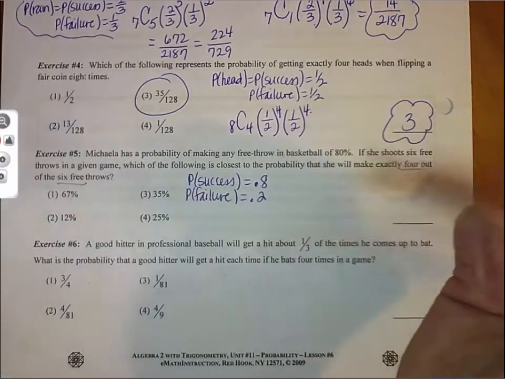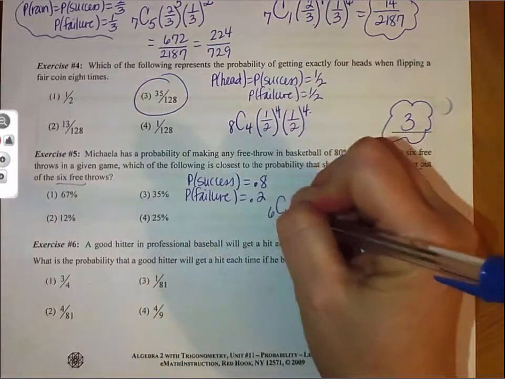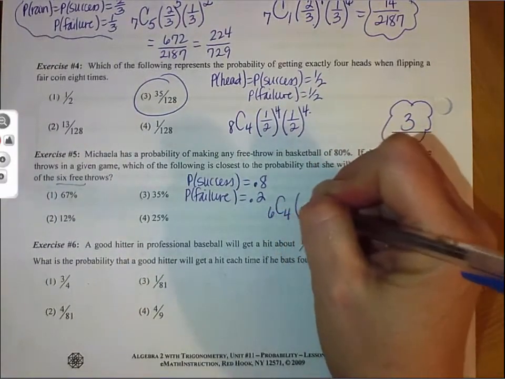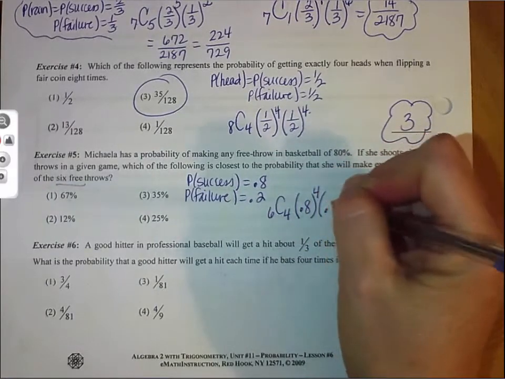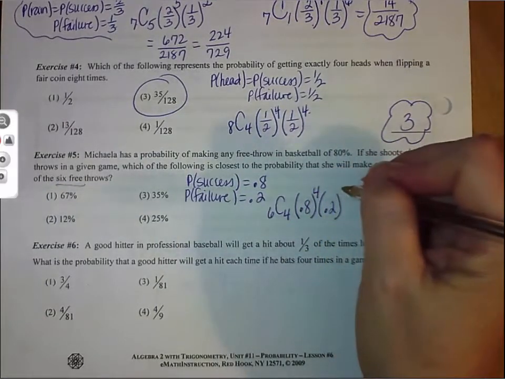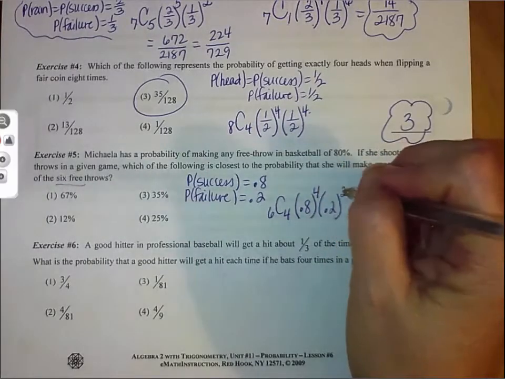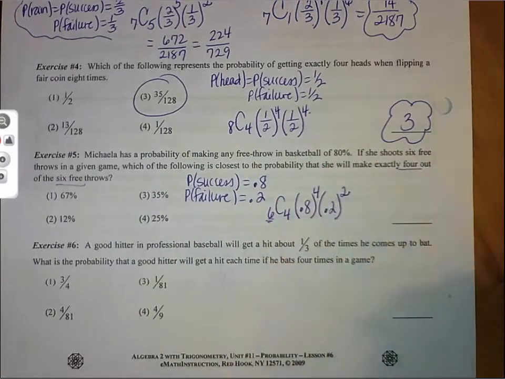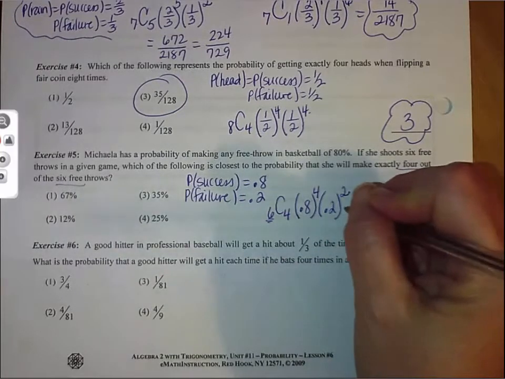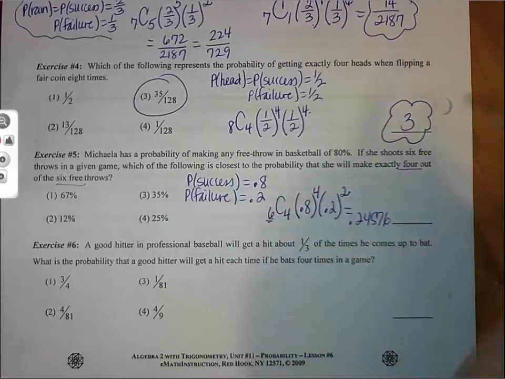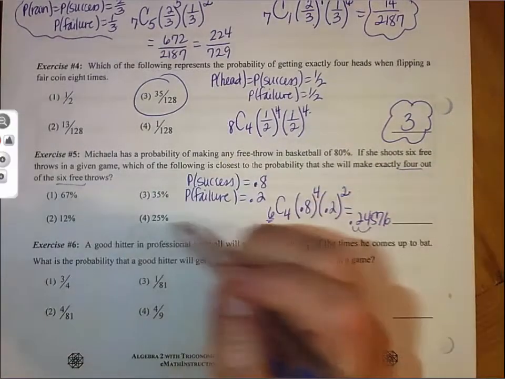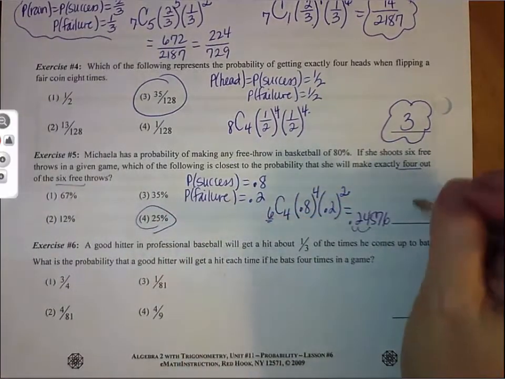That's our combination. 6C4 times your probability of success, 0.8 to the 4th, times your probability of failure, 0.2. That will be squared because these exponents add up to the total number of trials. Again, use your calculator. You get 0.24576 as a percentage. Move your decimal, and that's about 25%. Close 4.